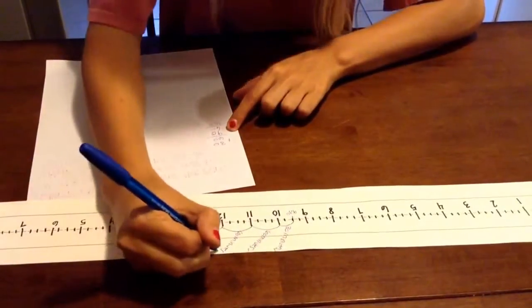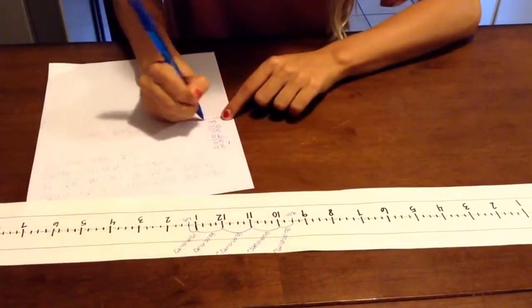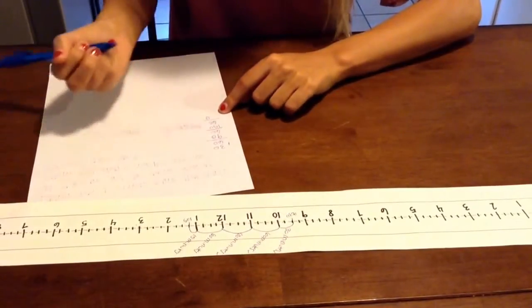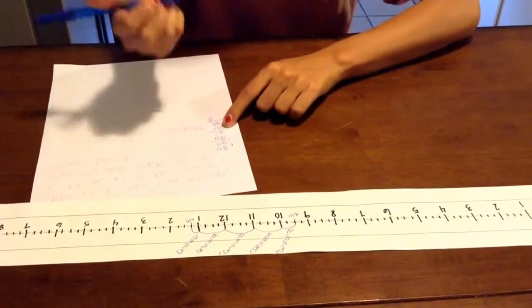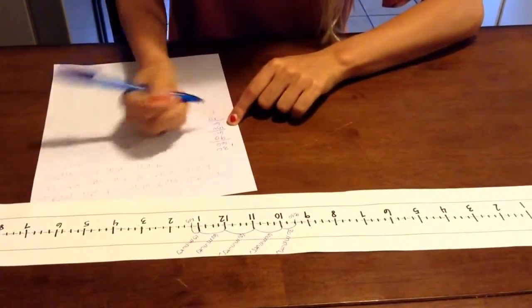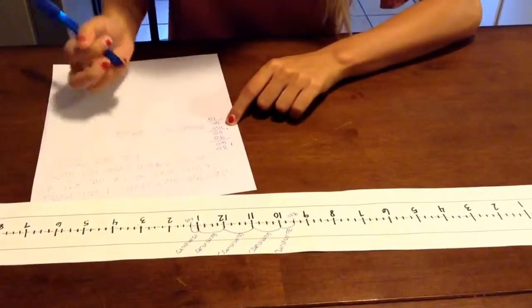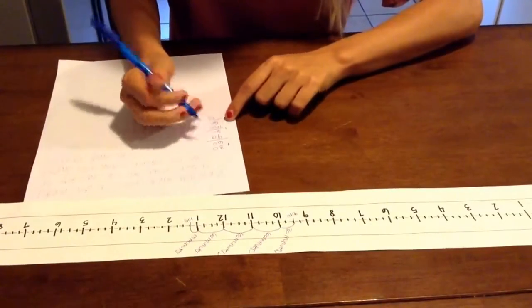Okay. Add our last 60 minutes. 0 plus 0 is 0. 5 plus 6, 5, 6, 7, 8, 9, 10, 11. We're going to write a 1 right there, and then carry our second one over to the hundreds column. 1 plus 1 is 2.